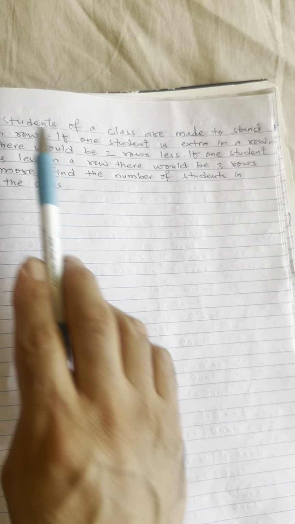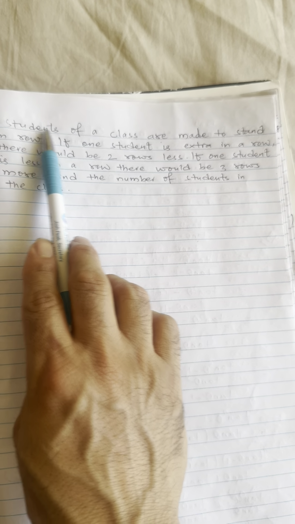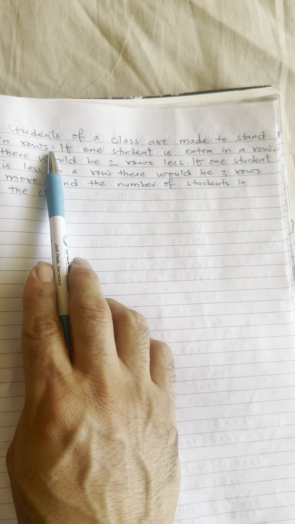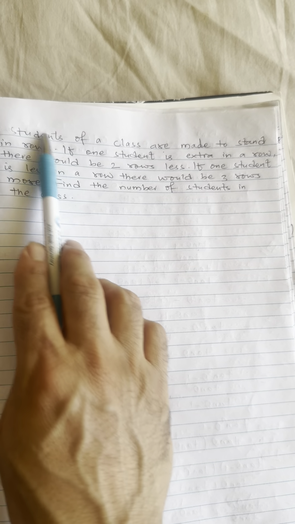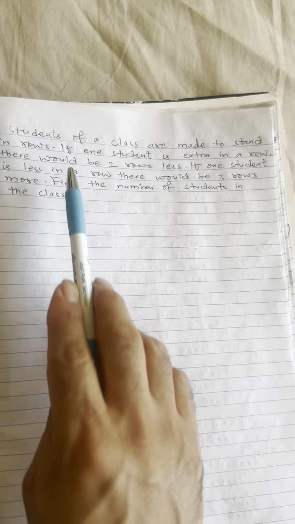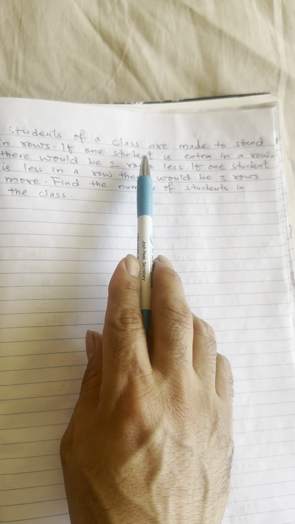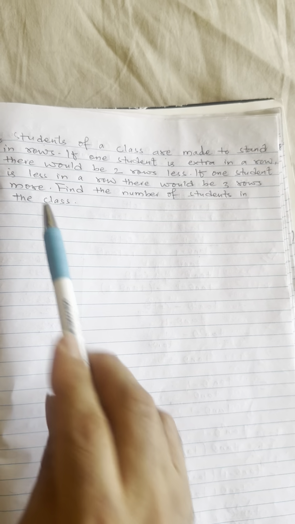So for this type of problem, there are 2 variables. You can see students are made to stand in rows. So how many rows are there? We don't know. Similarly, how many students are sitting in one row? We don't know that too. So there are 2 variables.